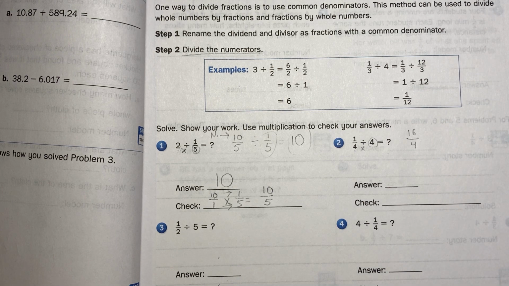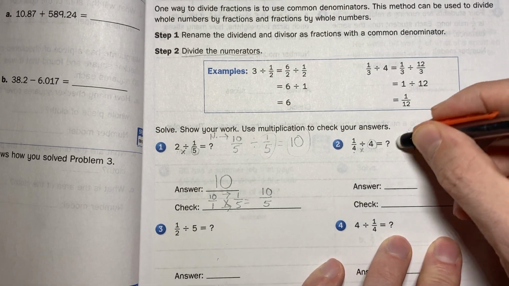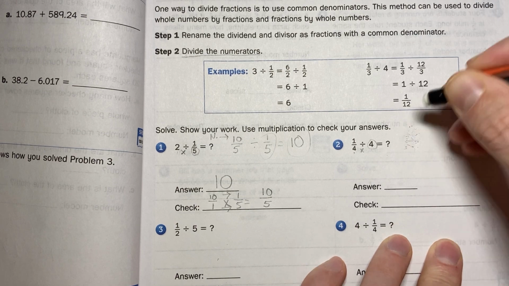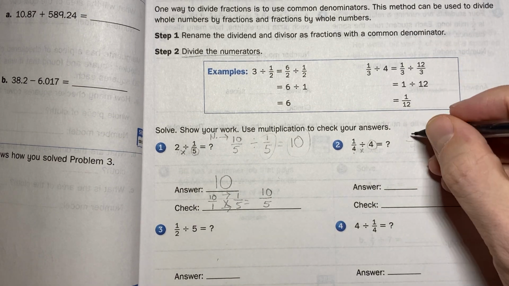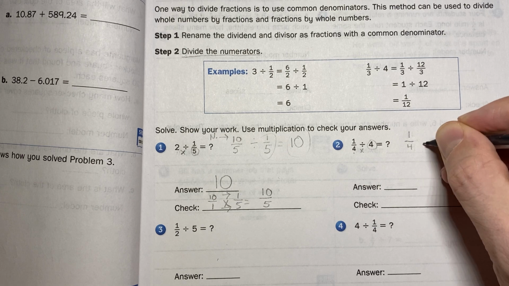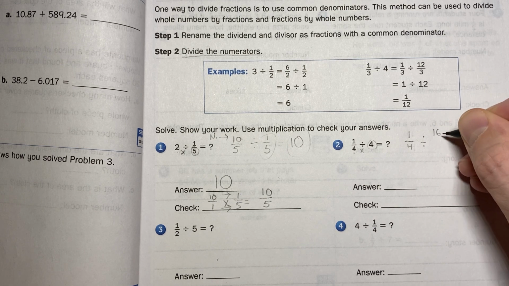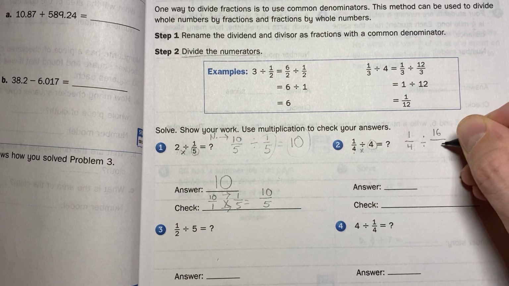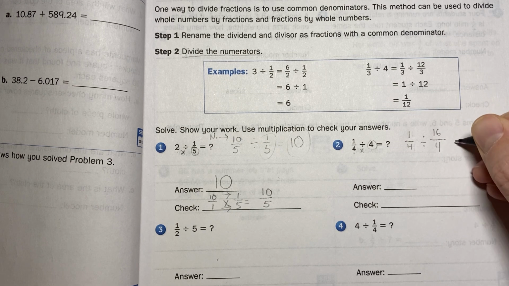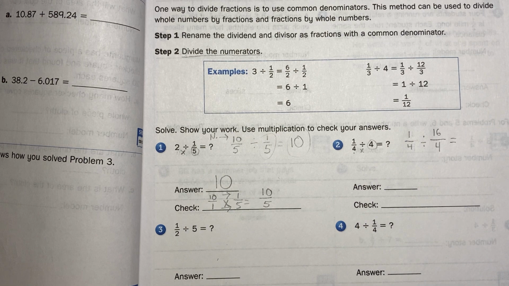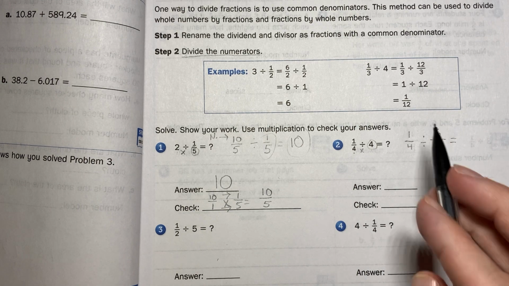So our new problem, I might actually have to shift it over a little bit. Our new problem, instead of 1/4 divided by 4, is now going to be 1/4 divided by 16/4. And the reason I wanted to go over this problem as well, a lot of times I just show you one problem and then move on, is because I wanted to remind you how we do this type of division problem.